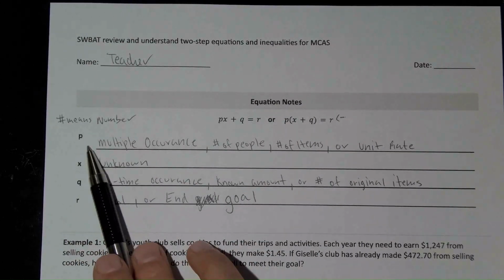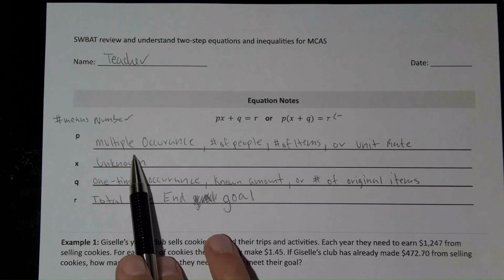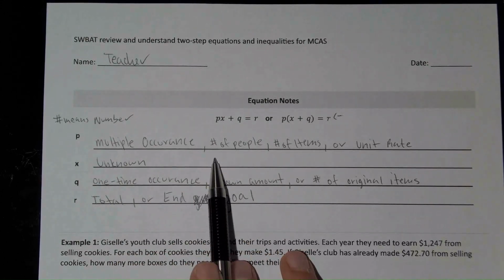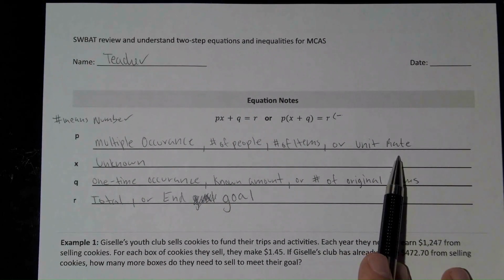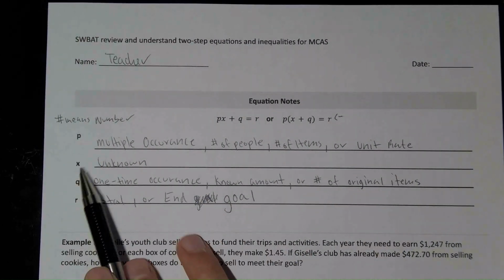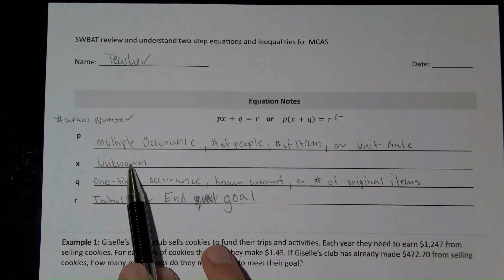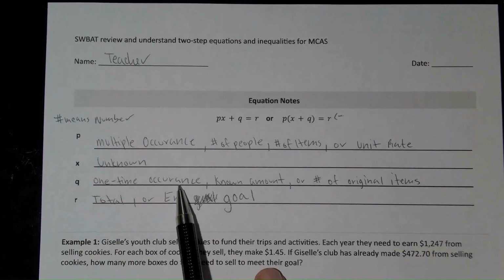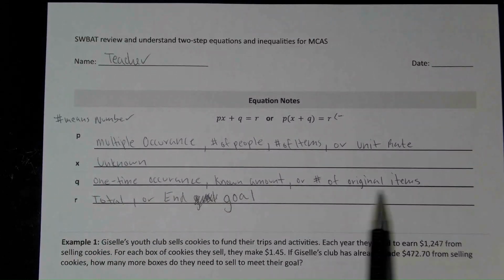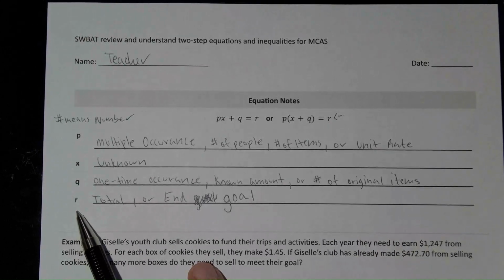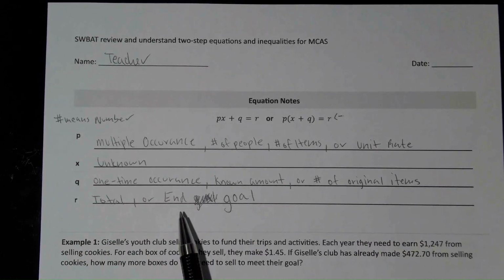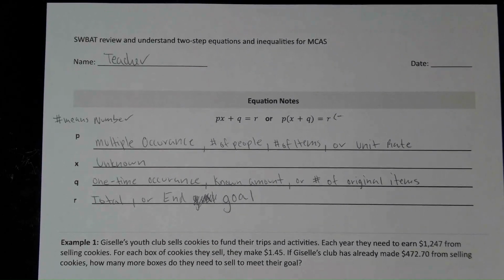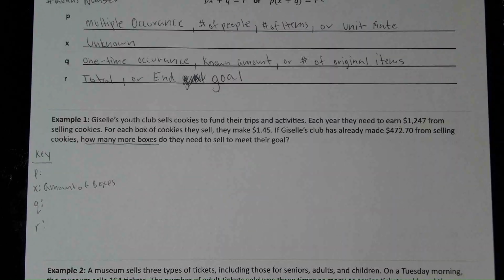So our p-value is our multiple occurrence, number of people, number of items, or just our unit rate, maybe the price. X is our unknown, it's what we're looking for. Q is our one-time occurrence, known amount, or number of original items. And then finally, R is our total, or usually when we do inequalities, our end goal. And so let's move on to example 1.